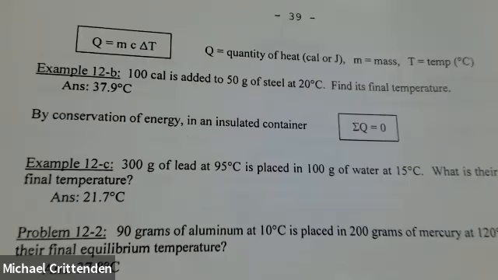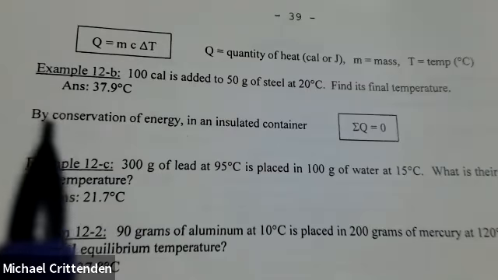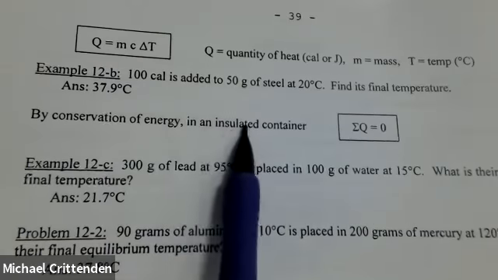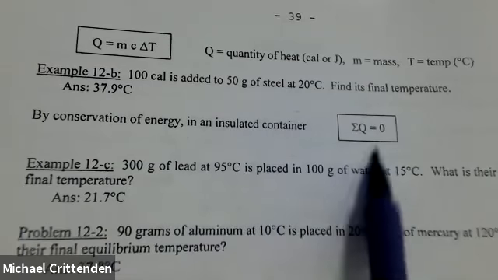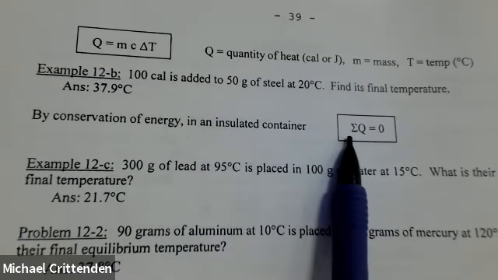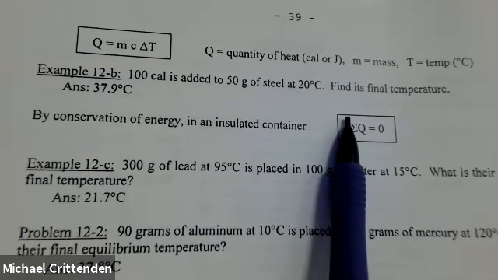Heat is a type of energy, and so it can't just disappear and it can't just pop up out of nowhere. So in an insulated container or any kind of isolated system, the heat gained by the cold stuff equals the heat lost by the hot stuff. Well, losses are negative and gains are positive.